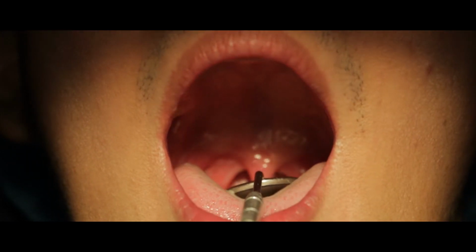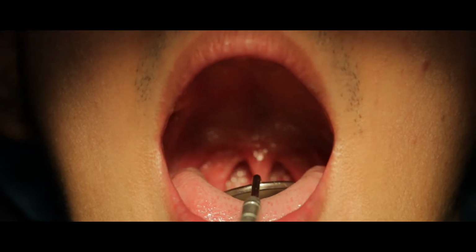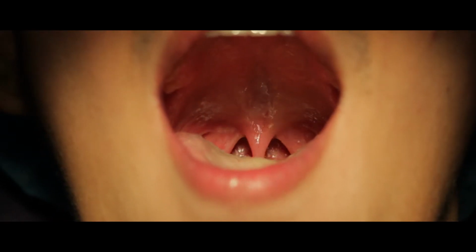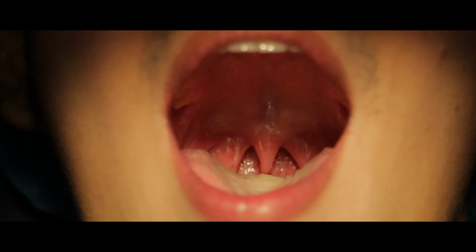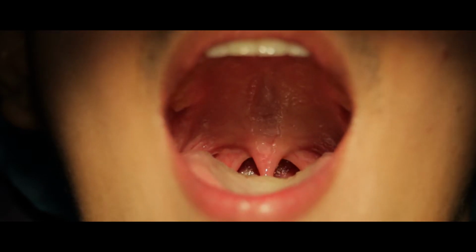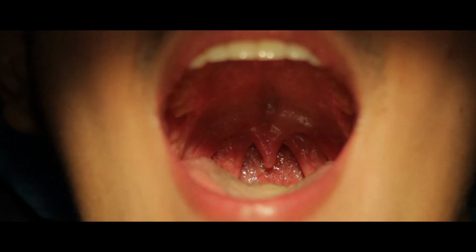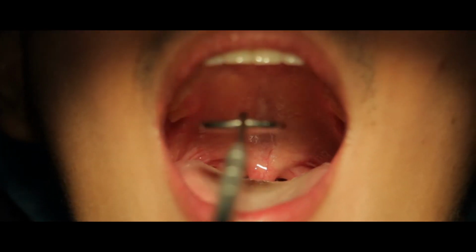You should look at two folds of tissue that lie on the sides of the throat. These folds are called the tonsillar pillars or fauces. Between these folds are the palatine tonsils. The posterior pharyngeal wall and the uvula commonly may have slightly raised pale yellow areas. These are called lymphoid tissues.